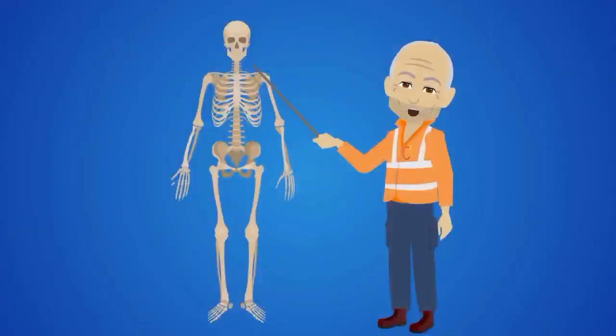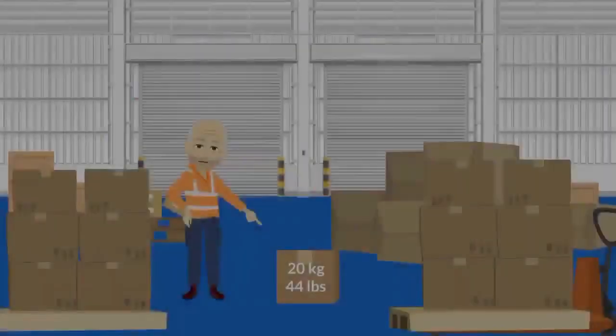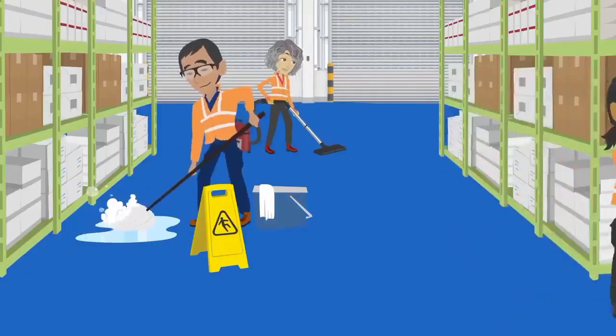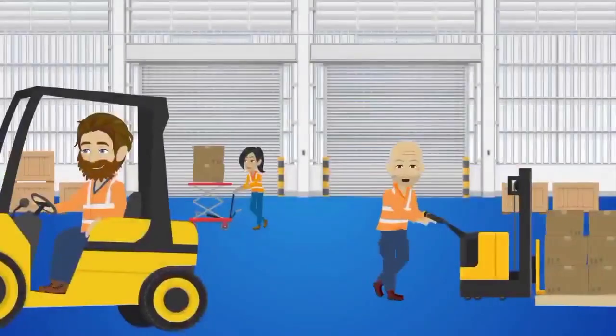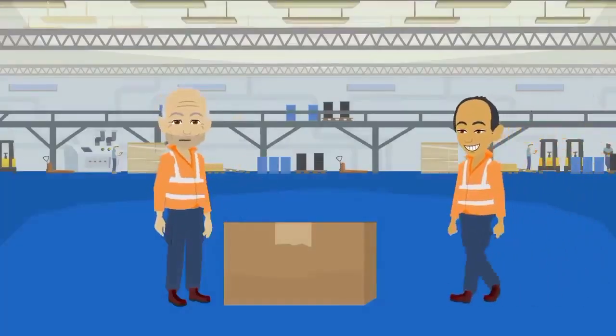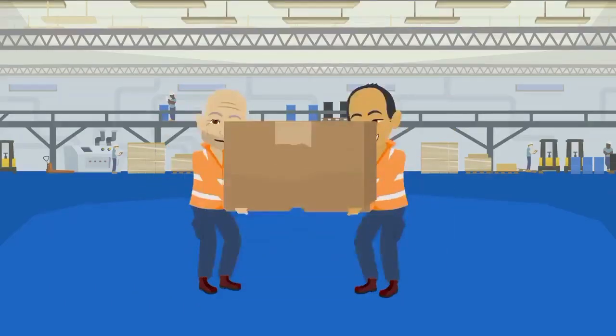Any activity requiring the use of physical force can cause a musculoskeletal injury. Take the time to assess the load. Ensure good access, egress, and housekeeping. Use suitable mechanical devices such as a forklift or a trolley. Seek assistance from other people and team lift. Use correct lifting techniques. Size the job up, correct foot position, correct leg action, and maintain a straight back and firm grip.